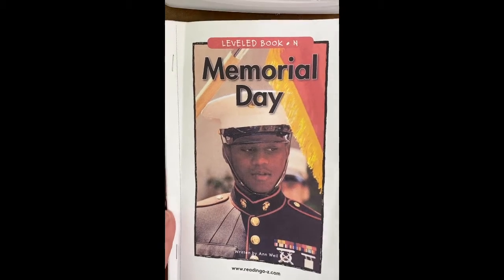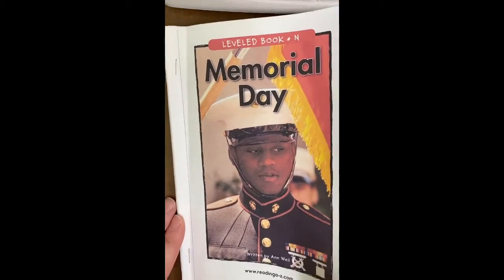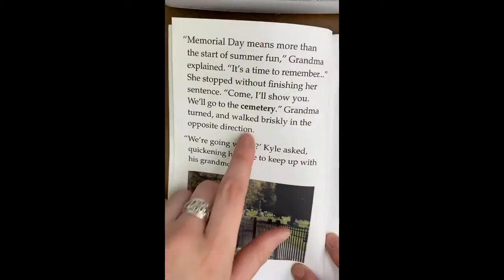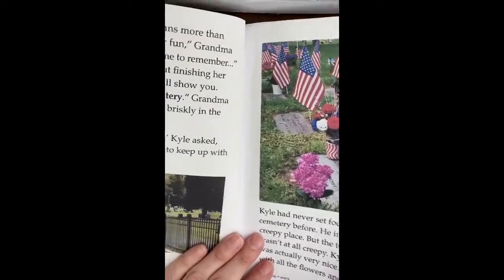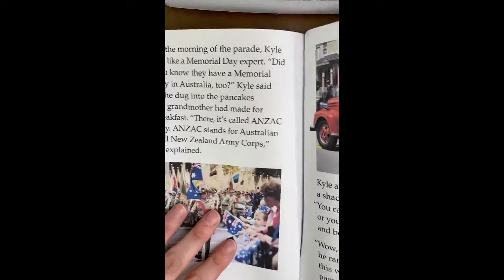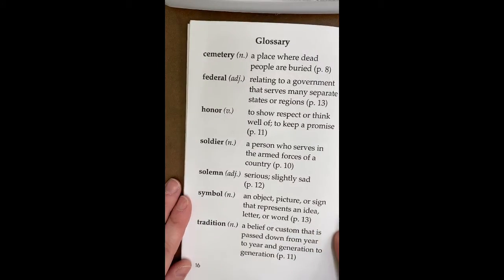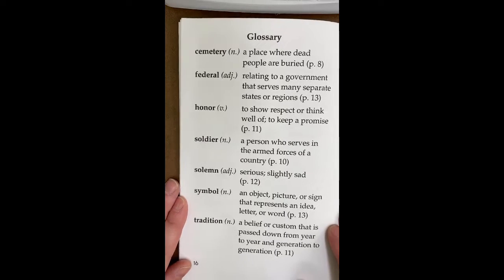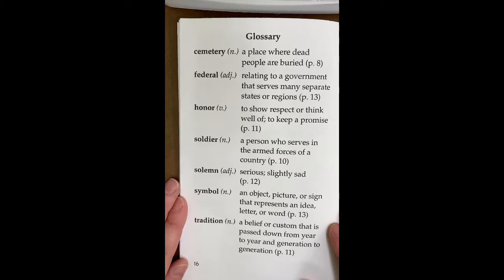Before we read our book, there's one thing I wanted to point out. When we're reading our book, we might see some words that are in bold. Those bold words can be found in the back of our book in a place called the glossary. The glossary tells us the definition of words that we might not know.